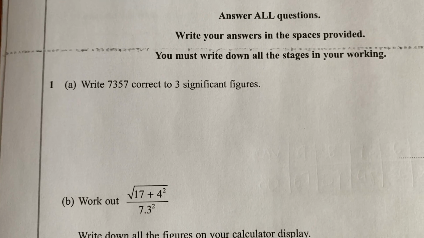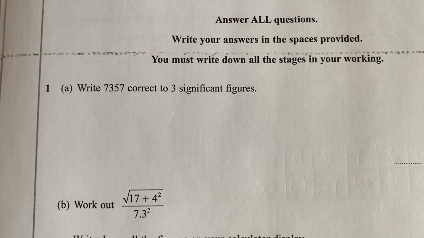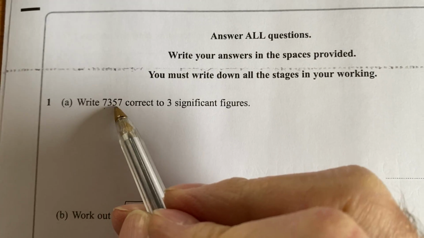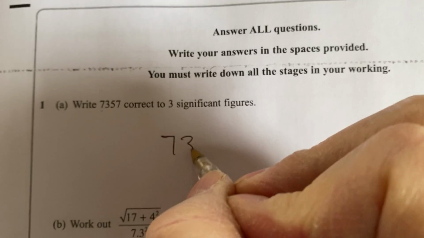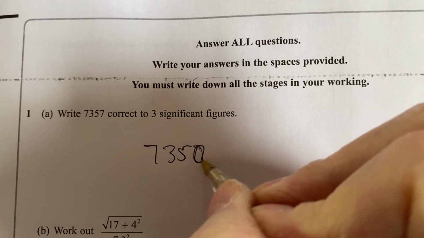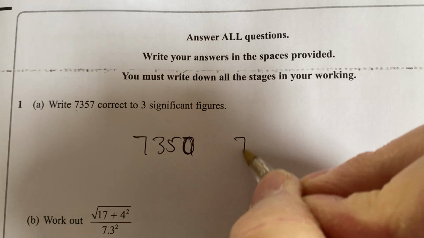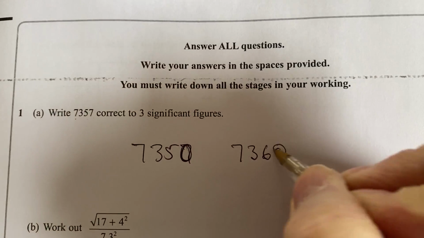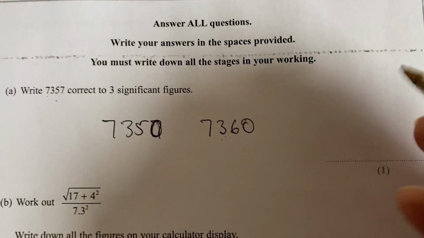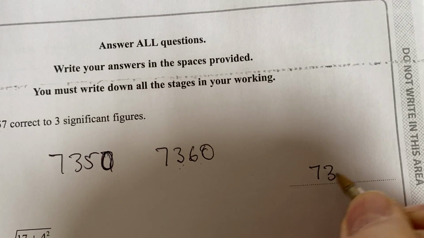So let's look at this first one. It says write 7,357 correct to 3 sig figs. So 3 sig figs: first, second, third, fourth. So it's going to be that, or it's going to be that. So which is this number closer to? There you are. So that's your first, second, third.